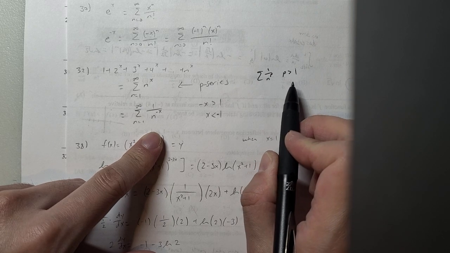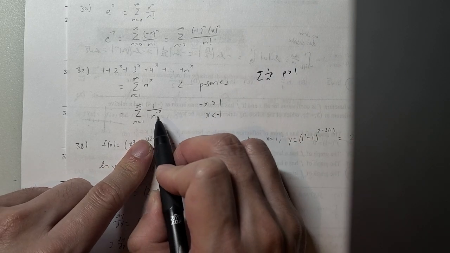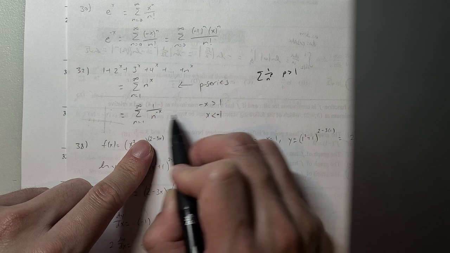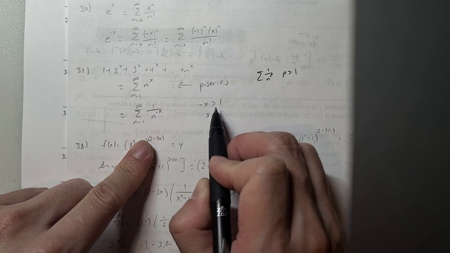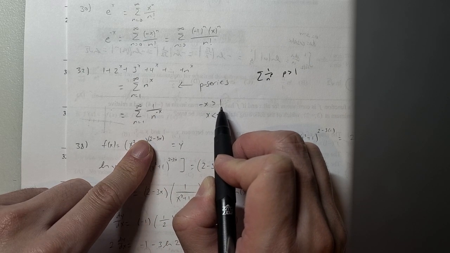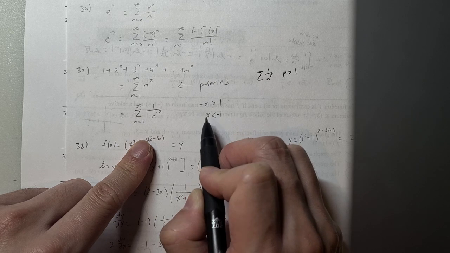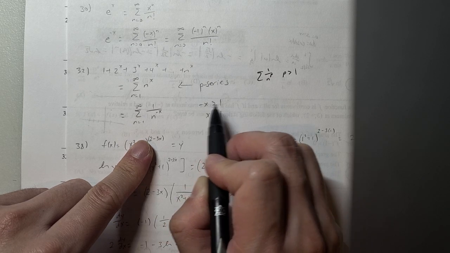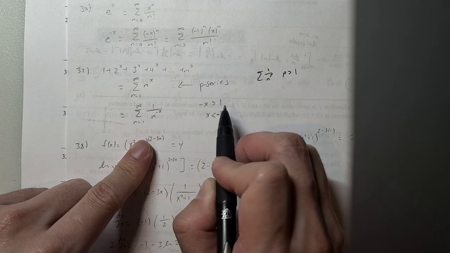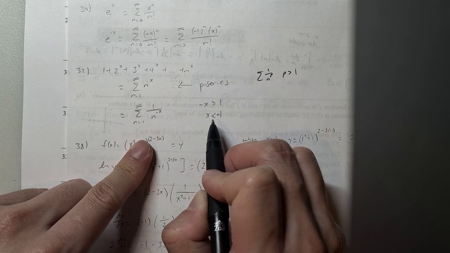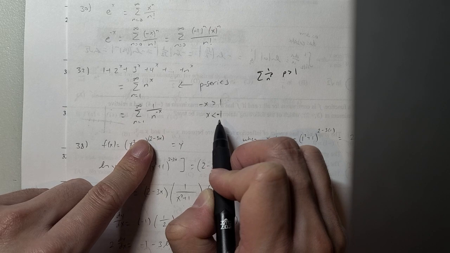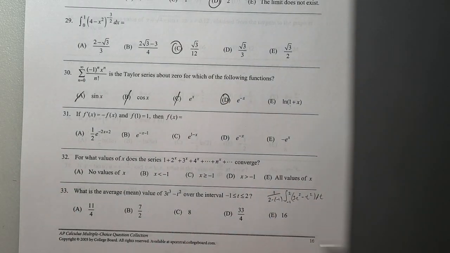So here, instead of p, we have negative x. So we need negative x to be greater than 1 for it to converge. We solve for x, it's not just negative x. Remember, when you multiply or divide by a negative number, you have to flip the sign of the inequality. So x is less than -1. That's the answer for this.